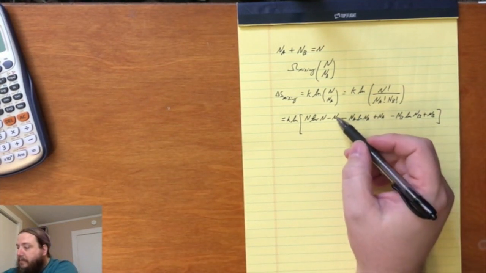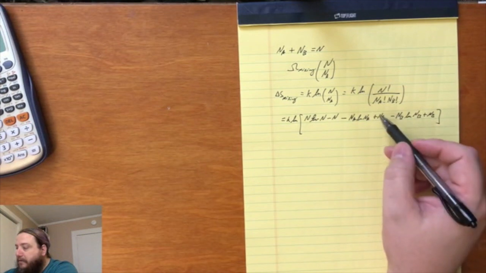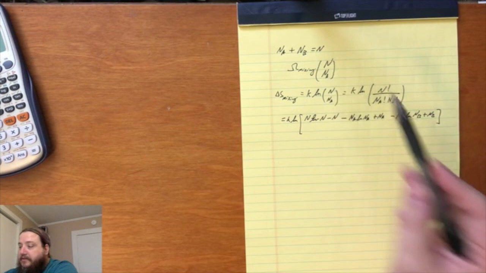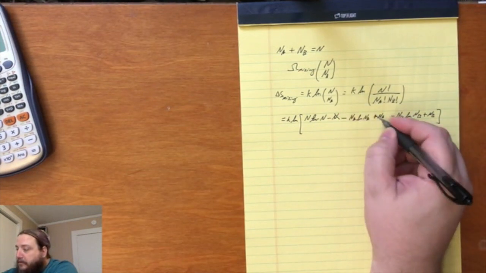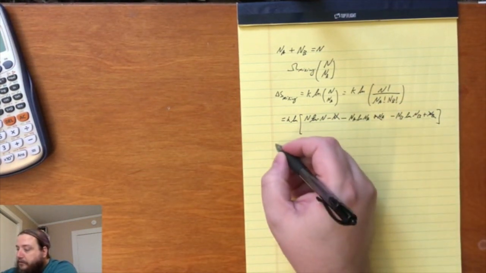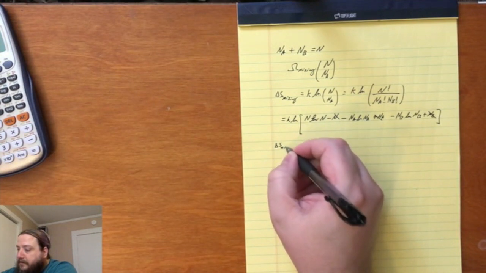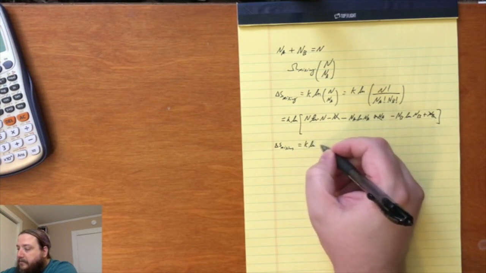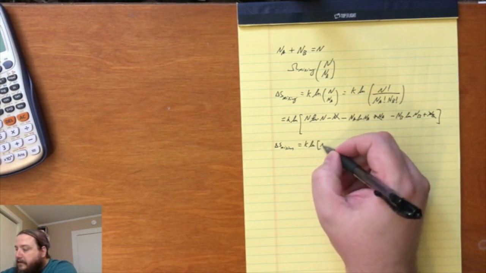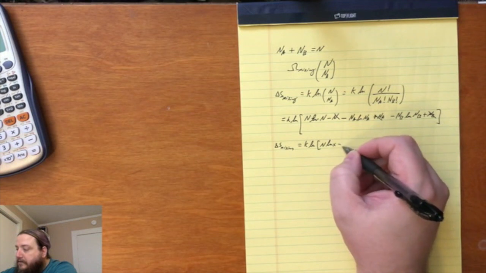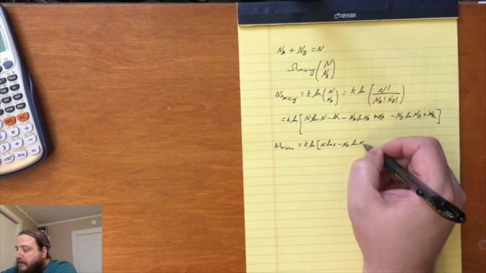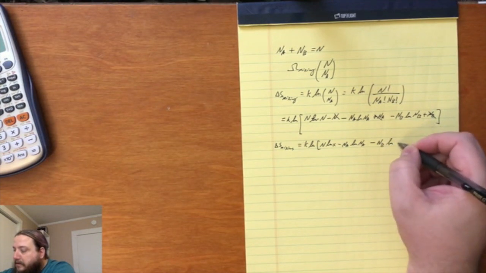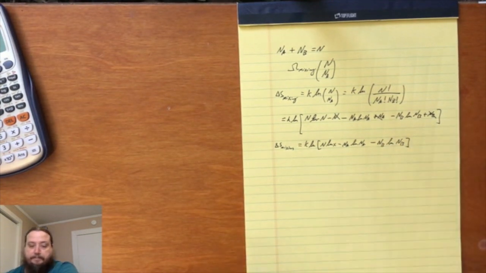Notice that this gives us a minus N in the front, but then a plus Na and a plus Nb. Since the sum of Na and Nb is N, we can cancel out all those single terms, and the entropy of mixing just becomes k times N log N minus Na log Na minus Nb log Nb.